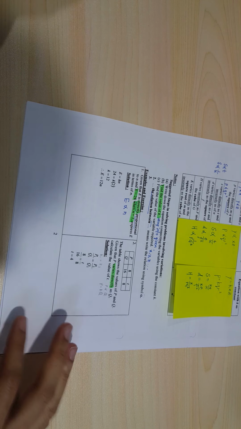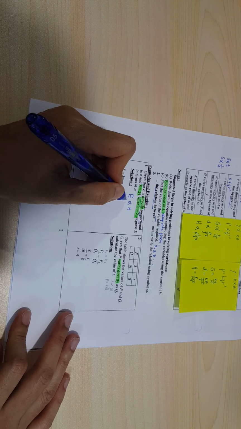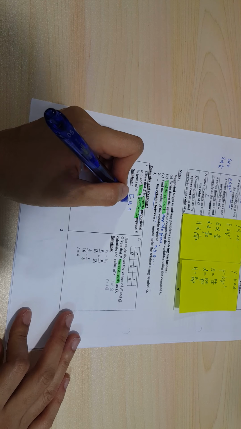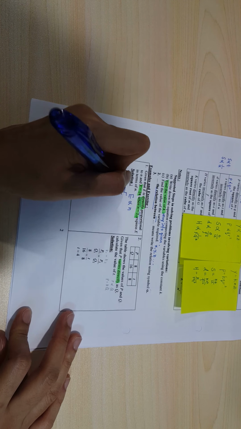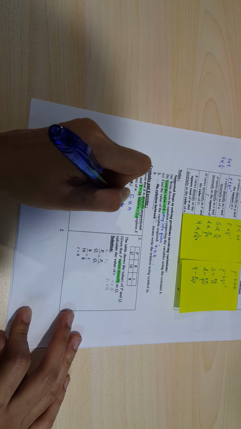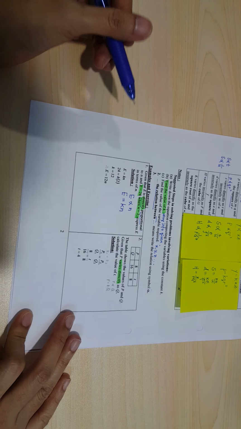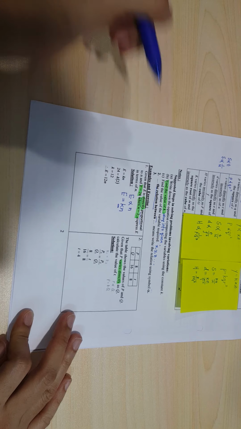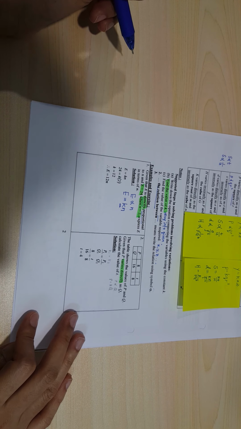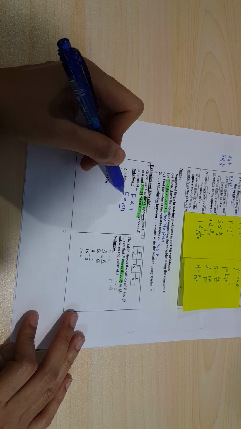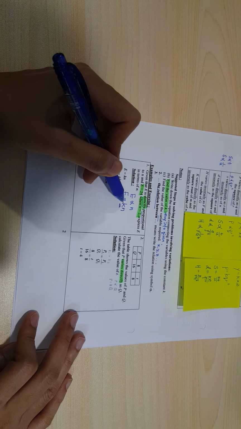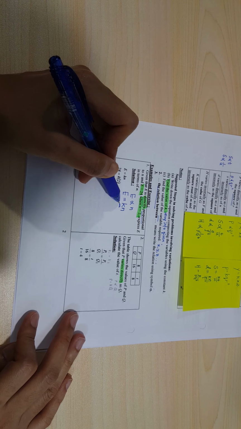Express E in terms of n. When you already change it to an alpha sign, you must continue to change it to equal sign. It becomes E equals kn, right? And then the next step would be to find out what your constant is, because no matter what your n is, the constant will always remain the same.